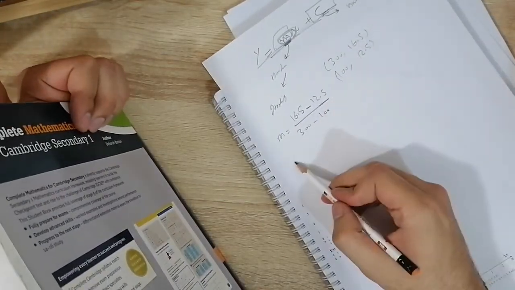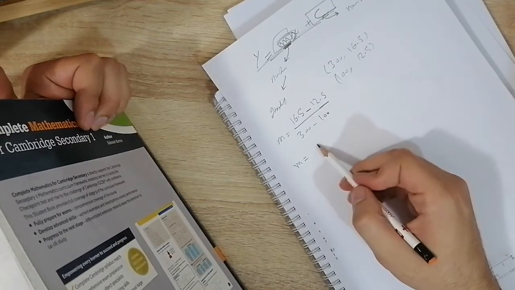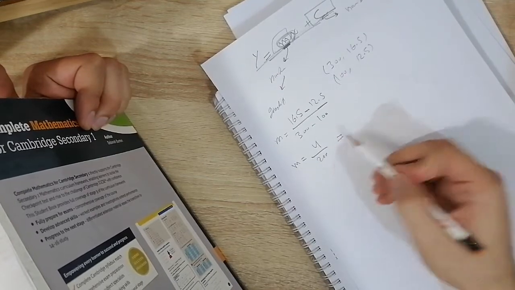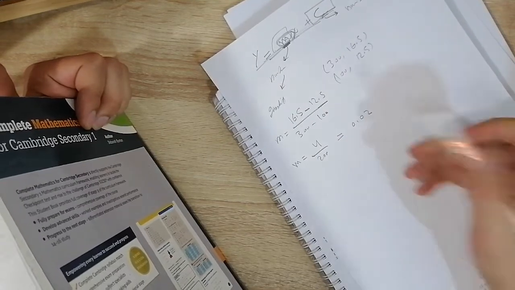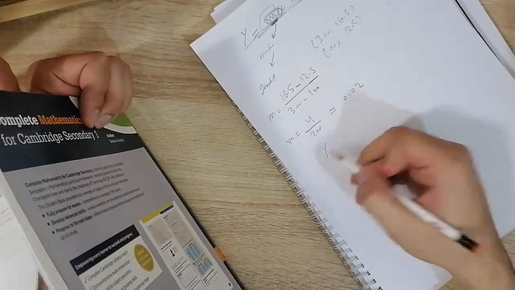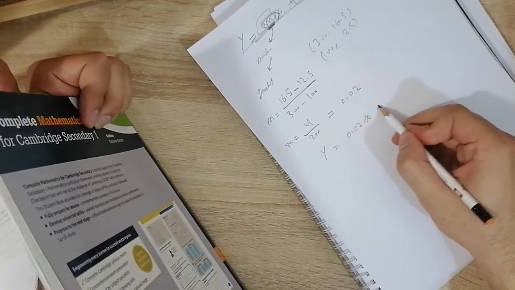So here m will be 4 over 200, and the answer will be 0.02. So the equation will be y equal 0.02 times x plus c.